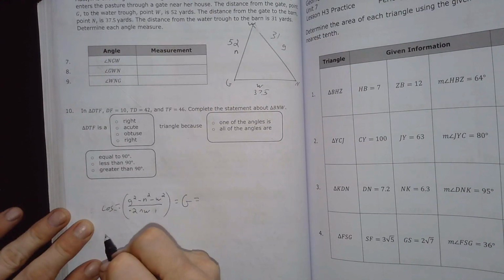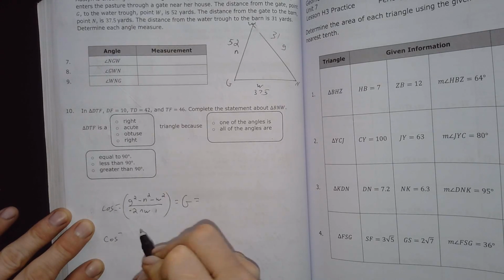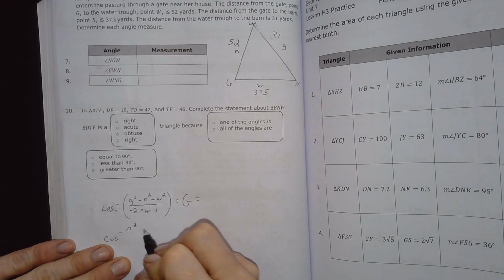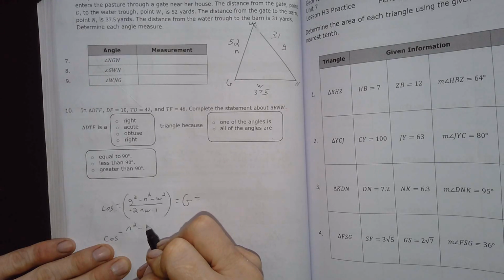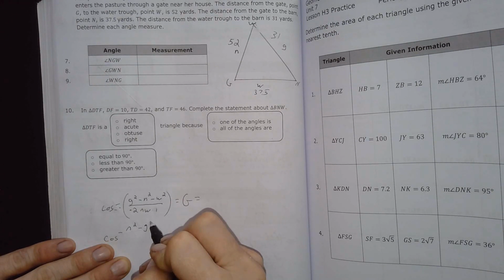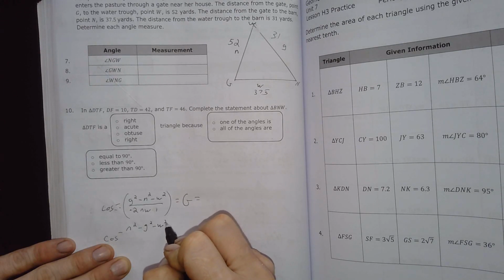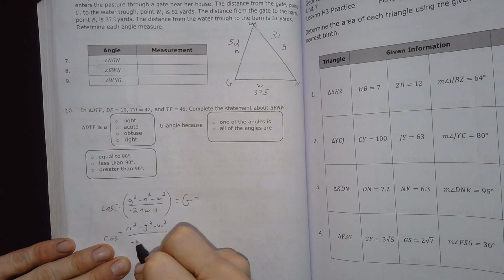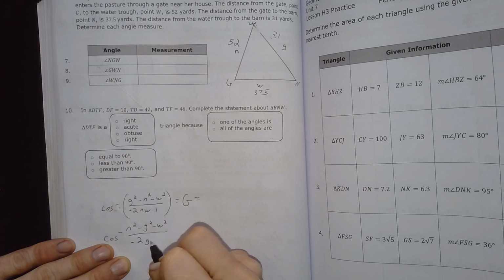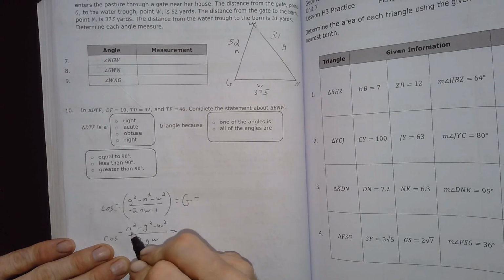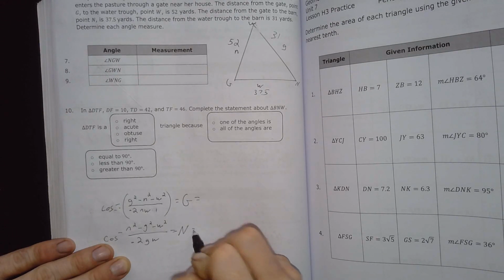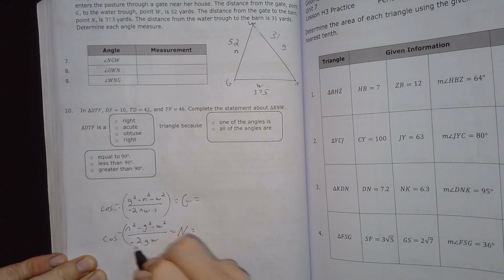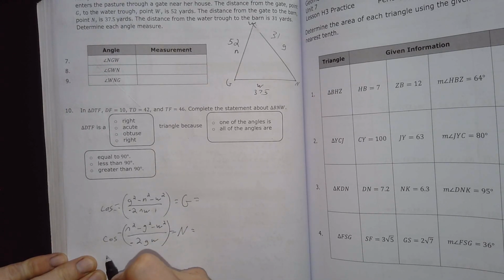And then it's going to be the arc cosine of N squared minus G squared minus W squared divided by negative 2GW equals N. And then what's left?